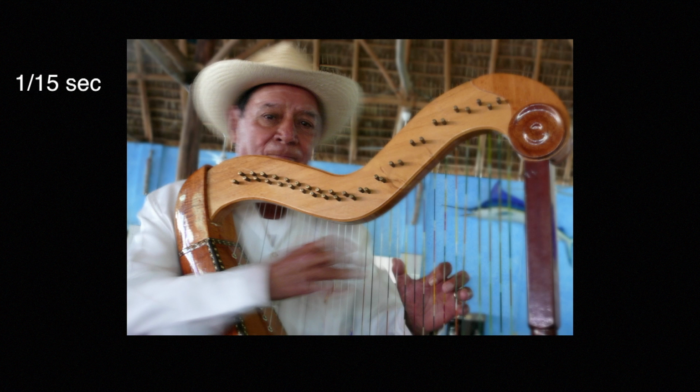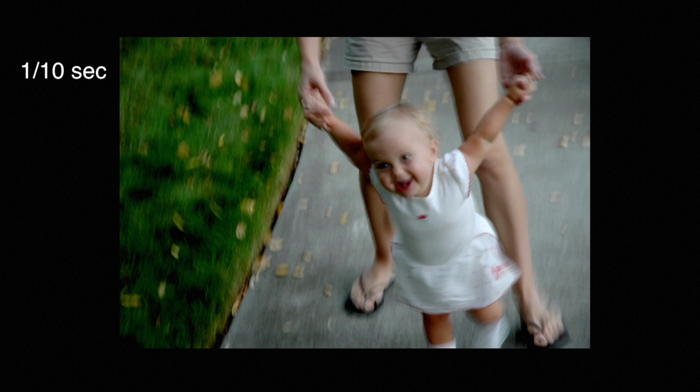This photo is taken at a 15th of a second. There's enough movement of his hands to show action, but his face is almost still. These images with motion blur are fun to take and produce interesting results. This one is taken at a 1/10 of a second.